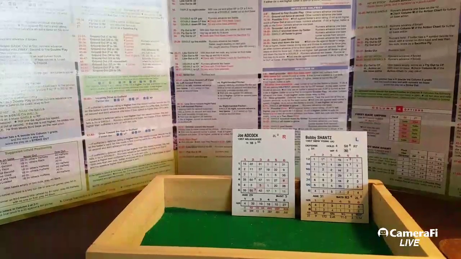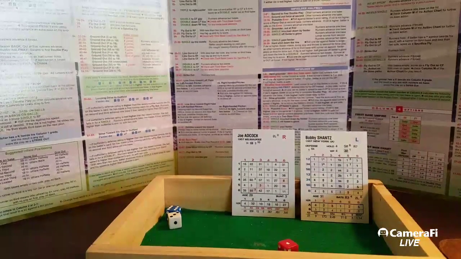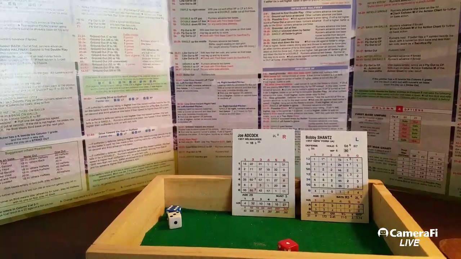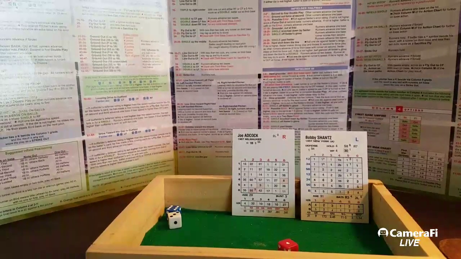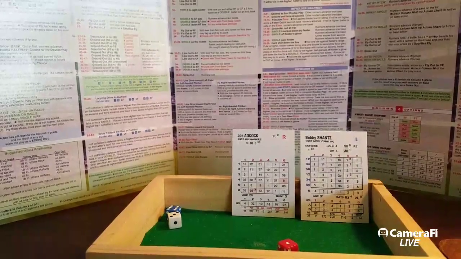Blue die of 6 kind of helps that go along that way. Here's Adcock. So 1-3-6. 1-3 is a 2. 1-6 is a 5. That's a total of 7. And that is going to be a pop-up to second. And that's out number 2.